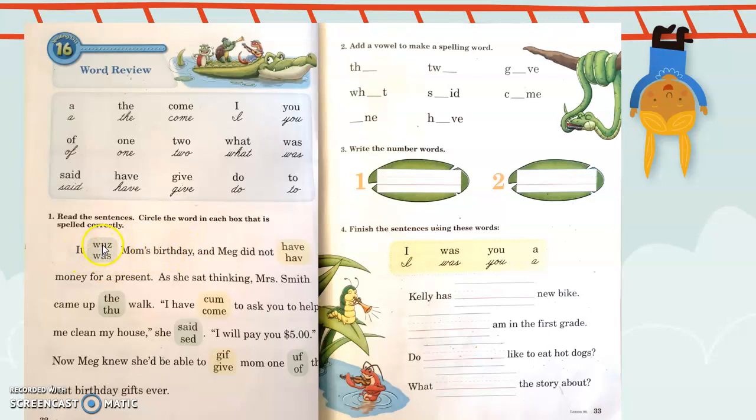It was Mom's birthday and Meg did not have money for a present. As she sat thinking, Mrs. Smith came up the walk.